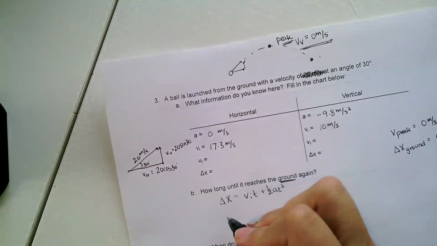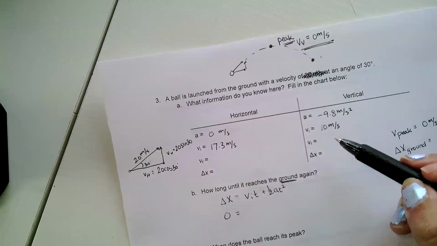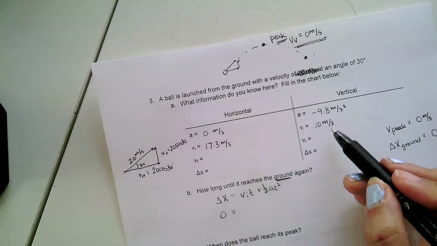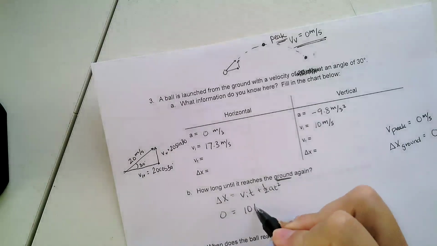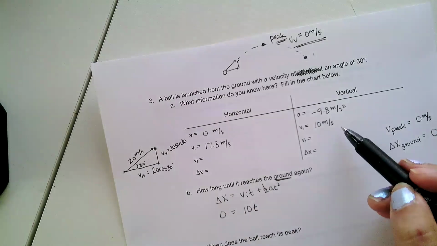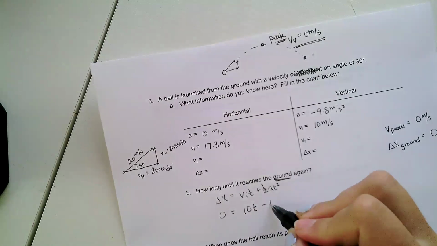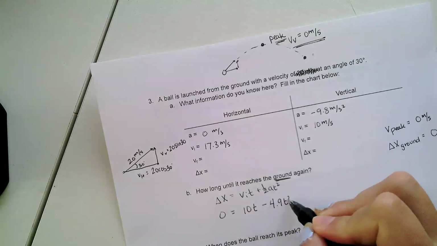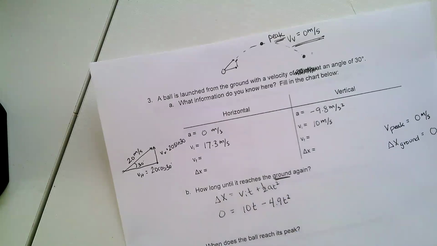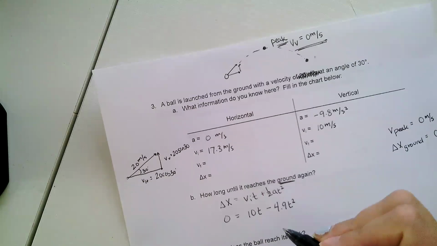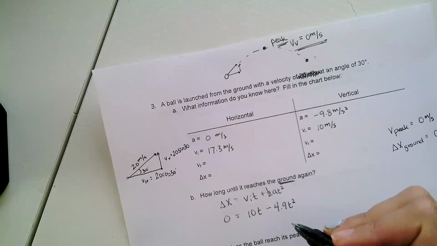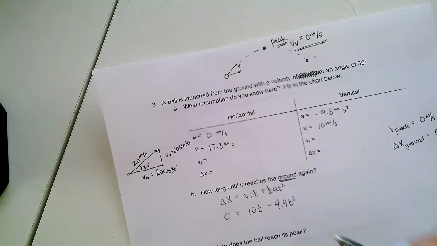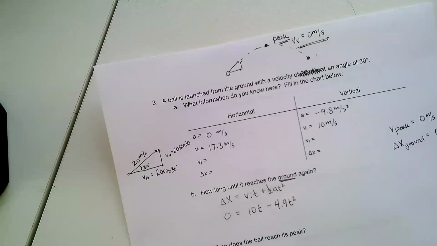Okay, so 0 equals initial velocity times time. Please remember to use your vertical initial velocity, and 1/2 at squared. So again, this is a quadratic. It doesn't have a c term, right? We talked about quadratics having ax squared plus bx plus c, and this has an a and a b. It doesn't have a c. In some ways, that actually means it's a little easier to solve. If you wanted to factor this, you actually could.